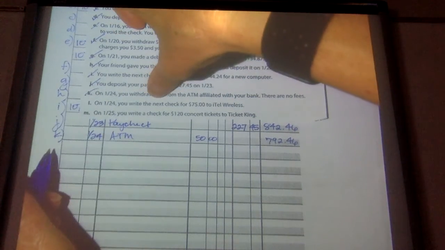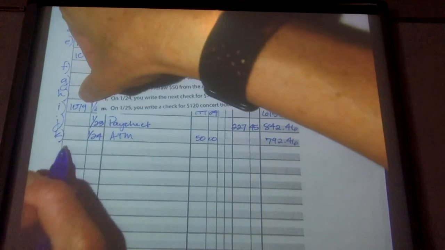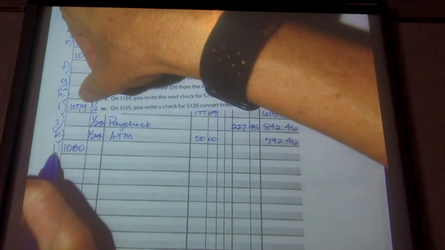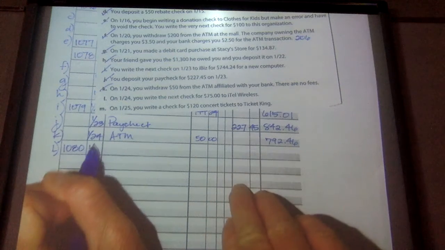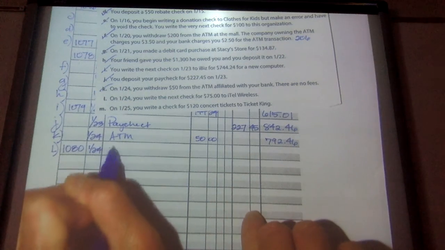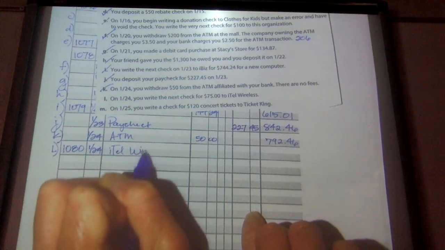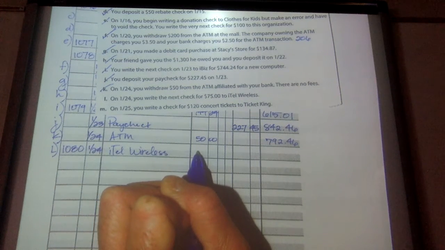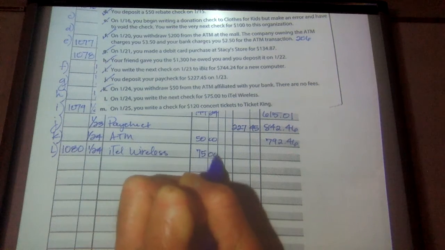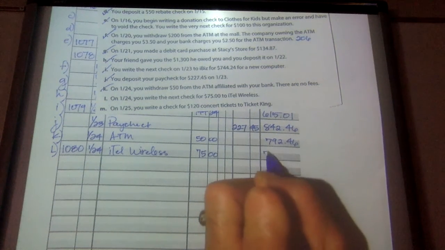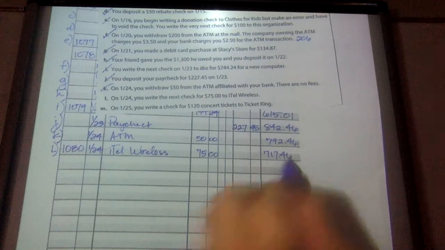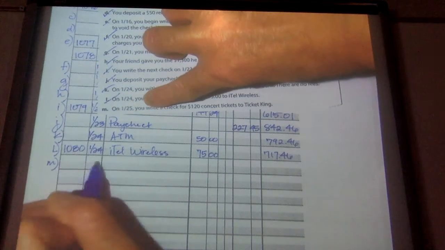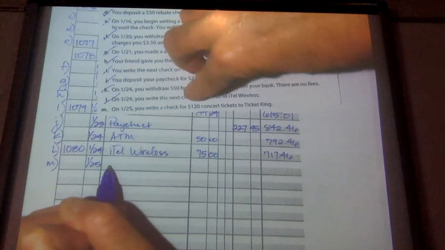Last two, I write my next check. So looking up here, the last check was 1079, so 1080, part L. And this was on January 24th, and I wrote the check to iTel Wireless, and it was for $75. And so I'm now left with $717.46.